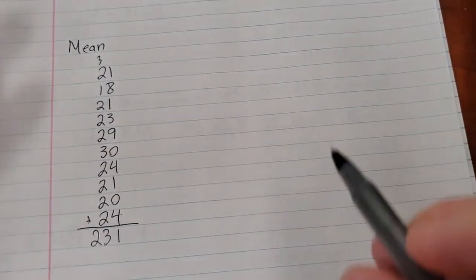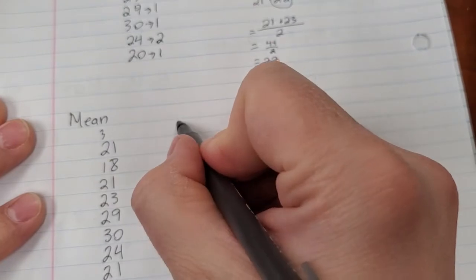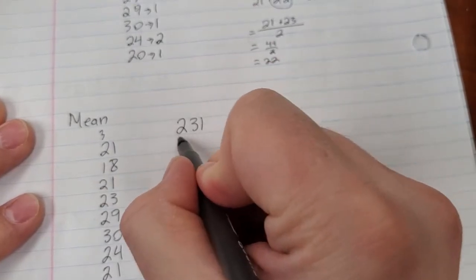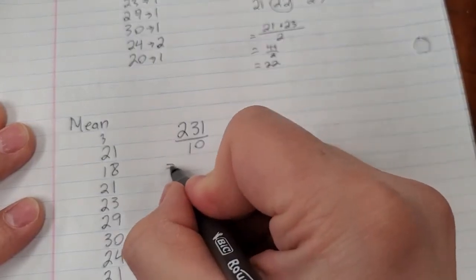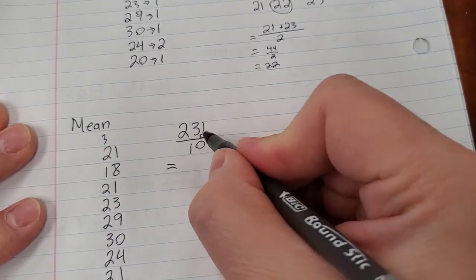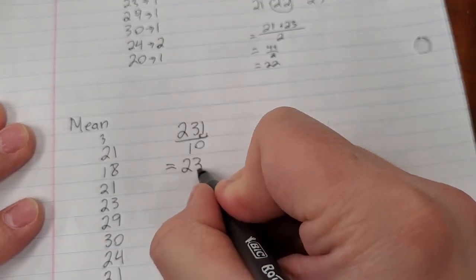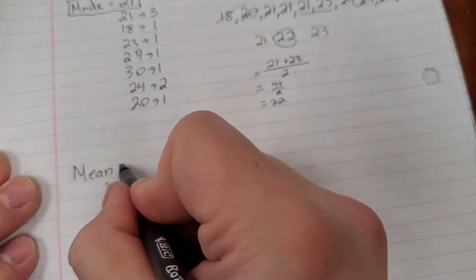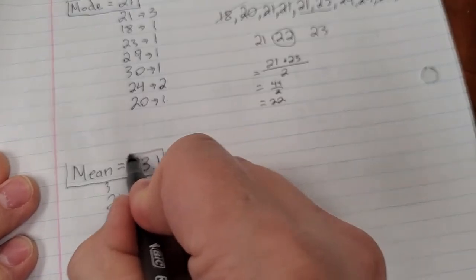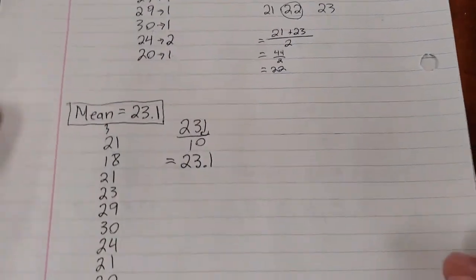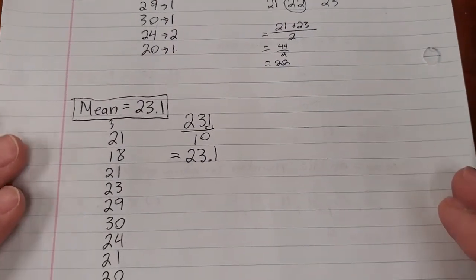So it's 231. Okay. So we take that 231 and we're going to divide by, there was 10 numbers, right? So divide by 10. So this is, move the decimal over 1. We learned that earlier in the year. 23.1 is our mean. Nice and easy there. So that's our mean.